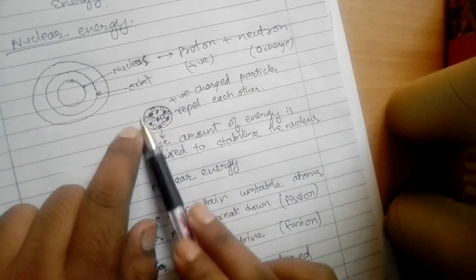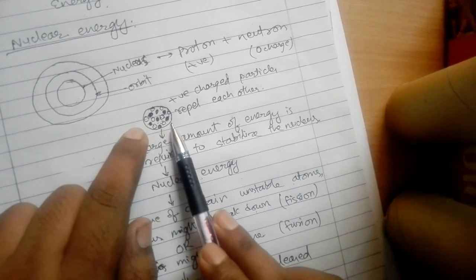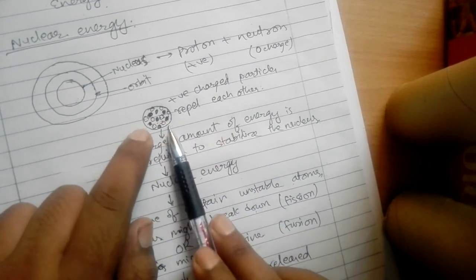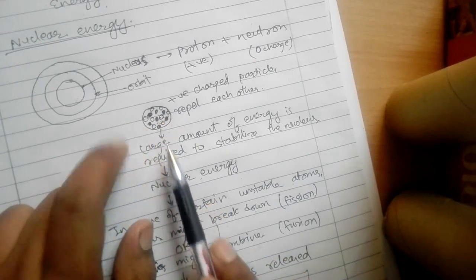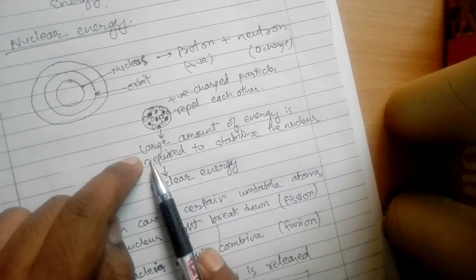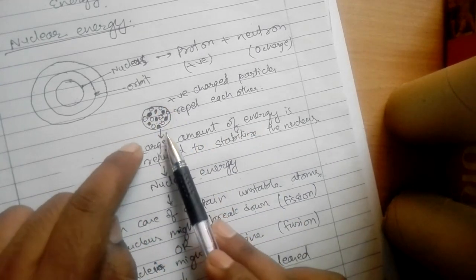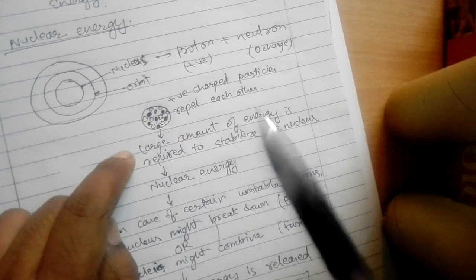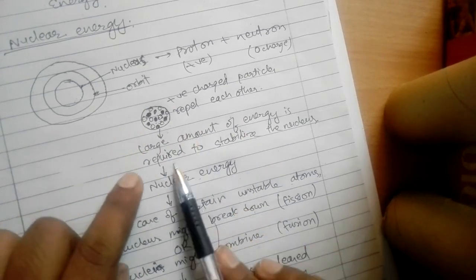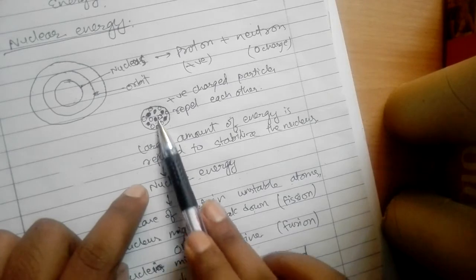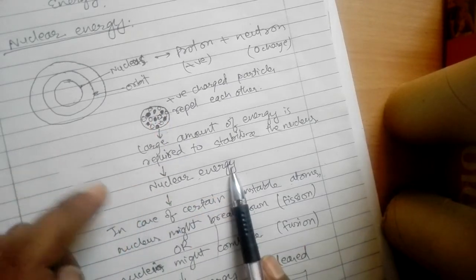For this cluster of protons to be stabilized, it requires a number of neutrons and a large amount of energy. Most of the atoms have already been stabilized through the process of formation of the universe, and this energy is called nuclear energy.